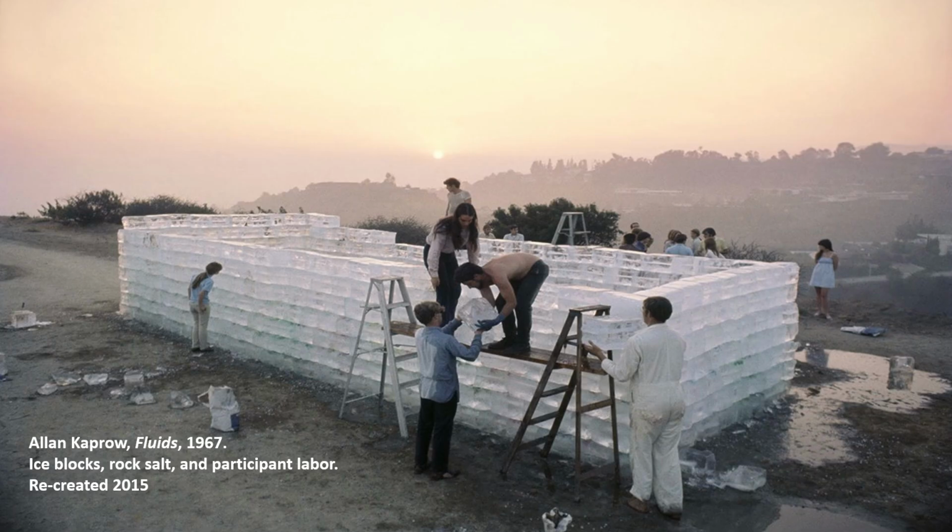Fluids is another major work. It gives us a slightly different side of Capro. Here the materials are ice blocks, rock salt, and participant labor. Already that combination tells us something important. The work depends on collective action, and it is built from a material that is guaranteed to disappear. That disappearance is not an accident. It is part of the meaning.